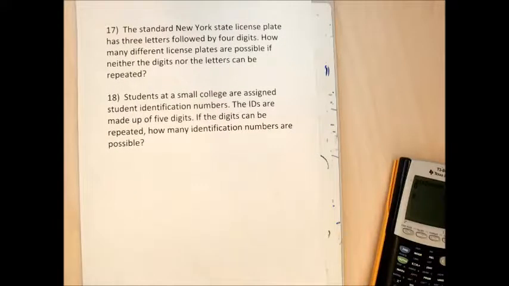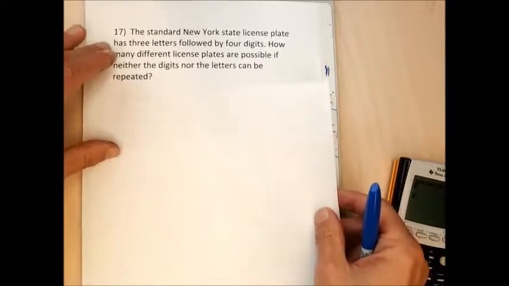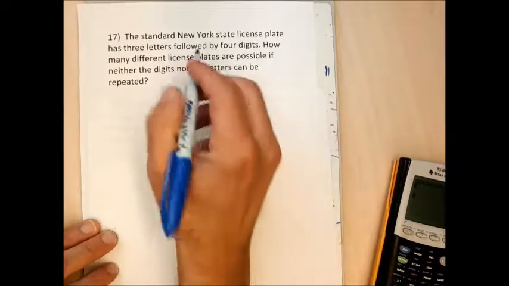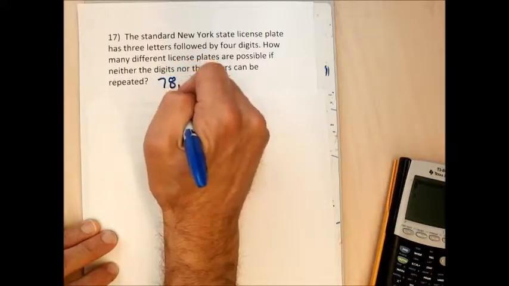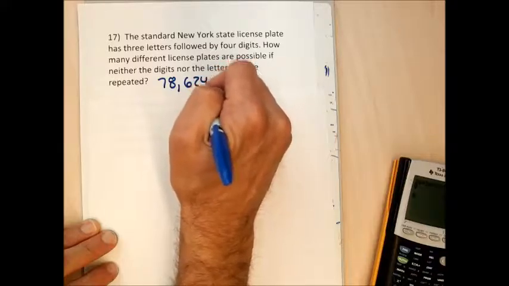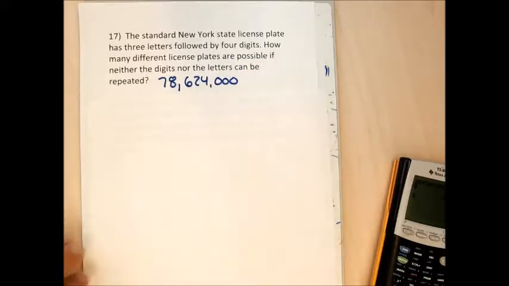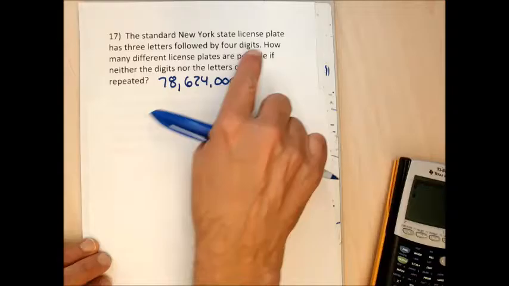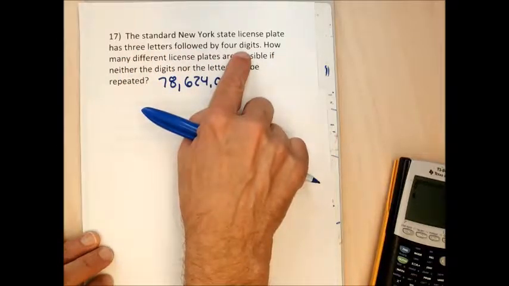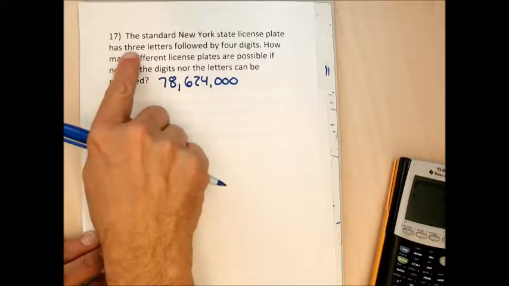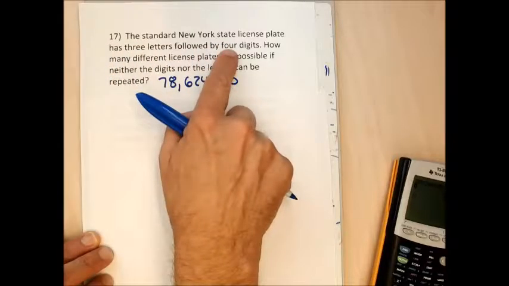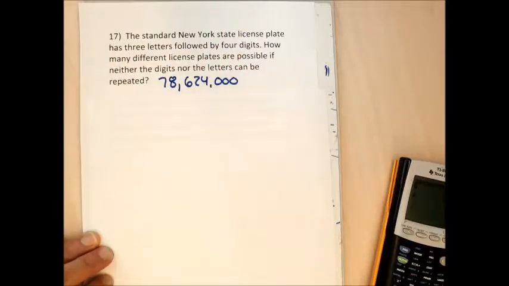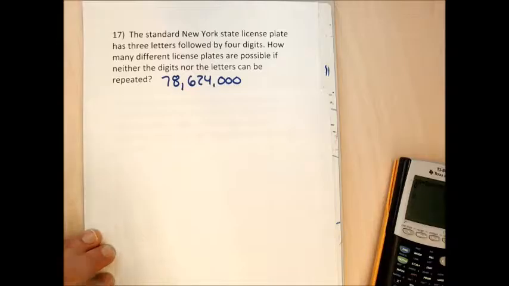Might as well work on 17 together. If you want to pause and give it a go, the answer I have written down for problem 17 is 78,624,000. So, a standard New York license plate has 3 letters followed by 4 digits. So there's going to be 7 experiments, picking letter 1, letter 2, letter 3, number 1, number 2, number 3, and number 4. How many license plates are possible if neither the digits nor the letters can be repeated?